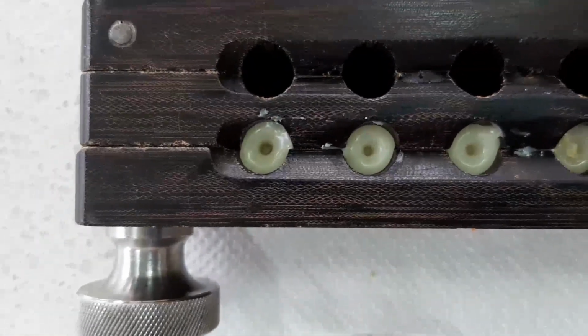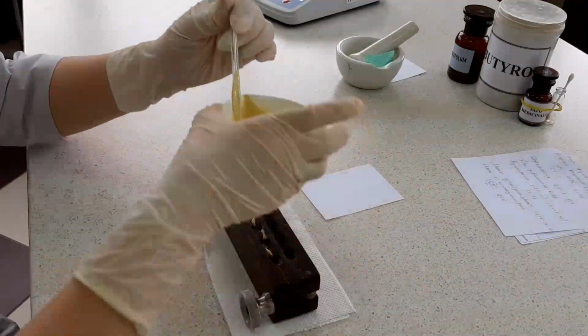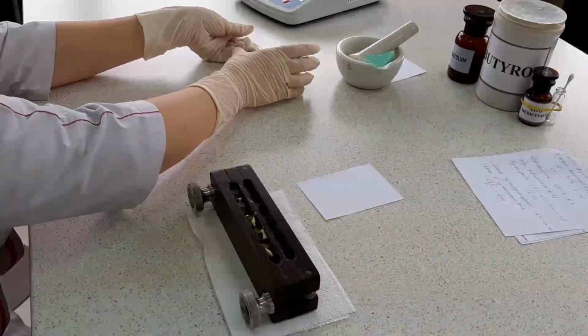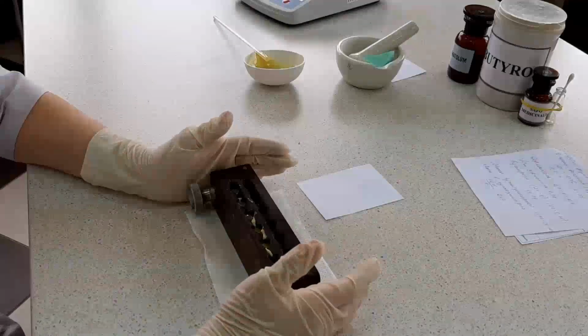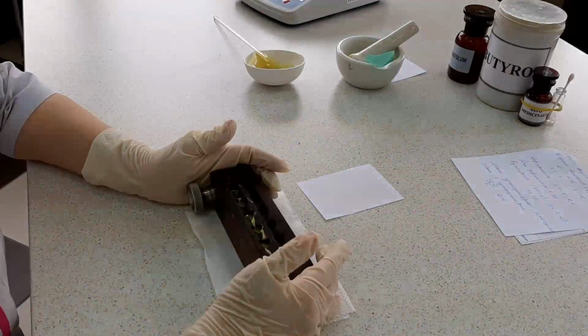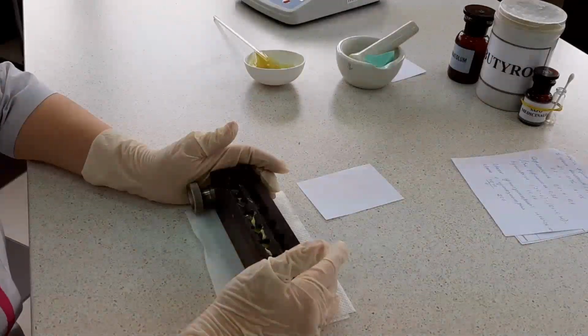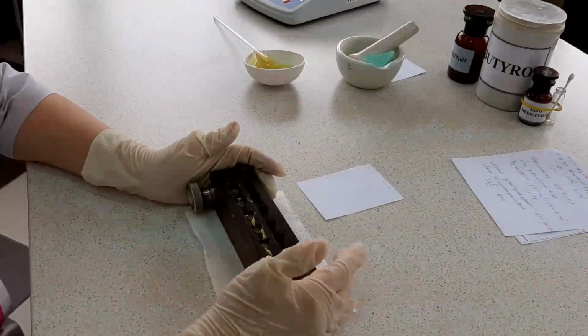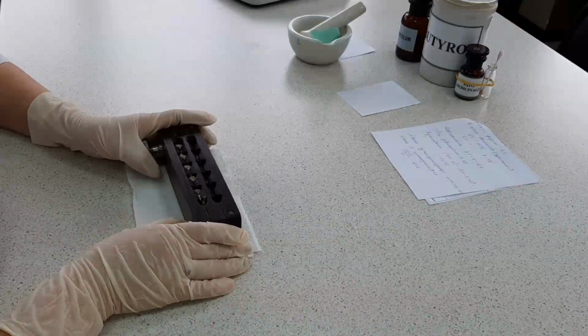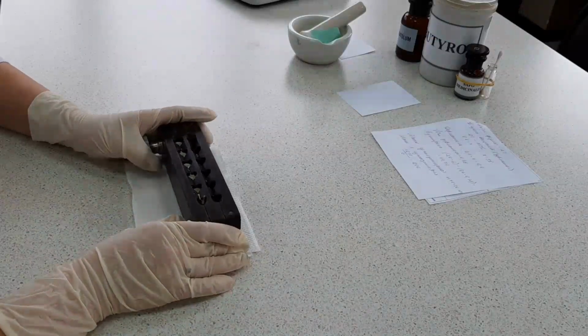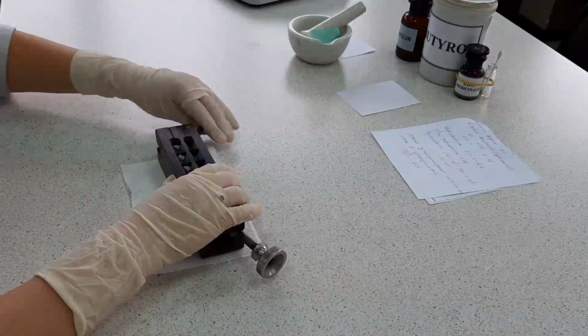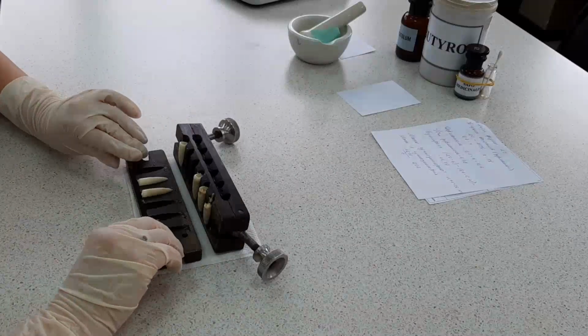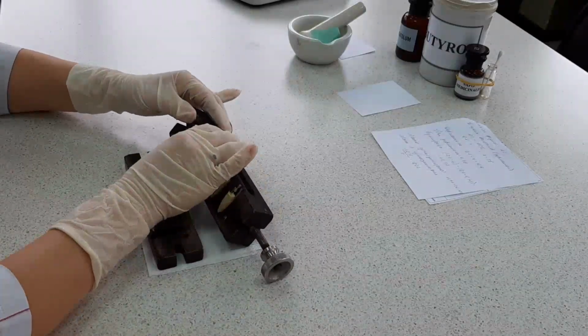Place the mold in the fridge for 15 to 20 minutes to completely solidify the suppositories. After cooling, remove the mold from the fridge, disassemble it, and carefully remove the suppositories by pressing on their tops.